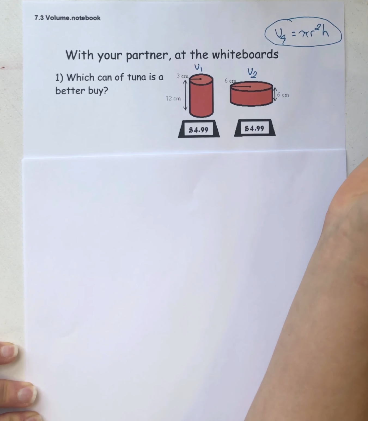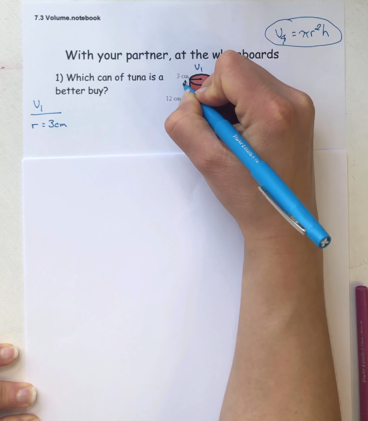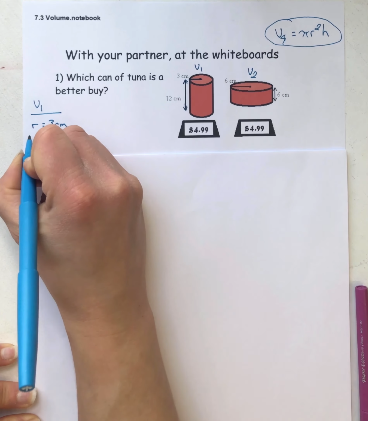So I'm going to write for volume 1 the information I know, right? My radius right now is this area here, halfway across the circle. So I am going to write my radius as 3 centimeters, and my height of this one is that 12 centimeters.